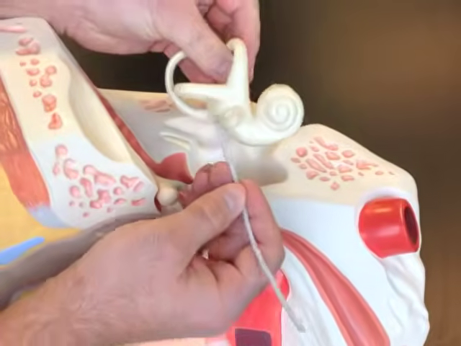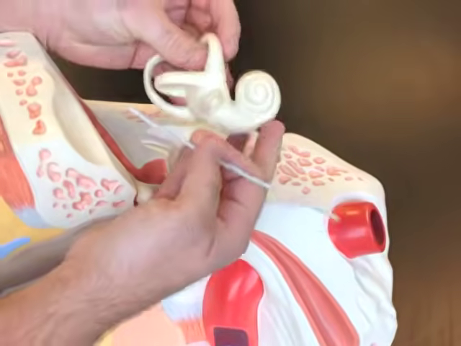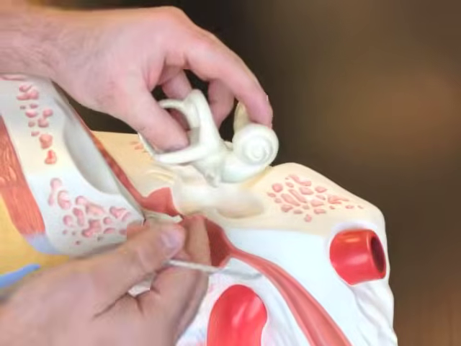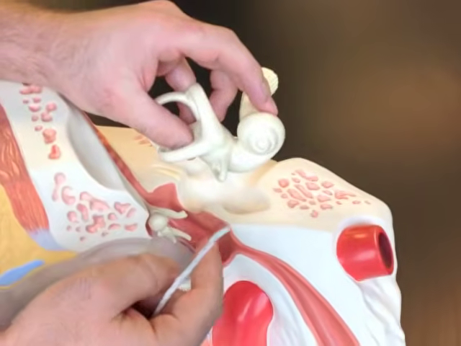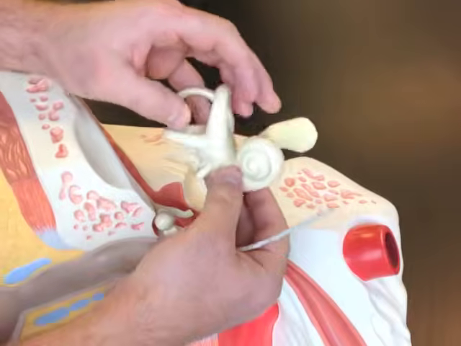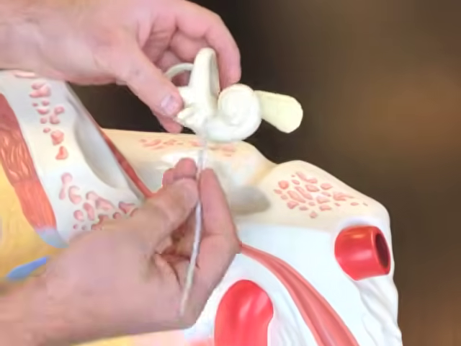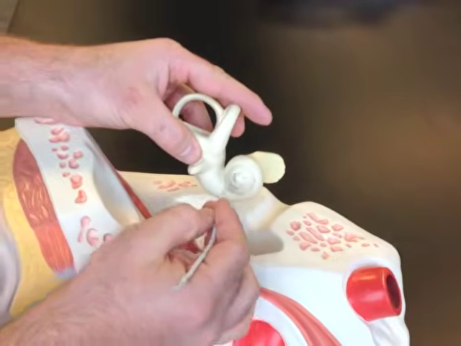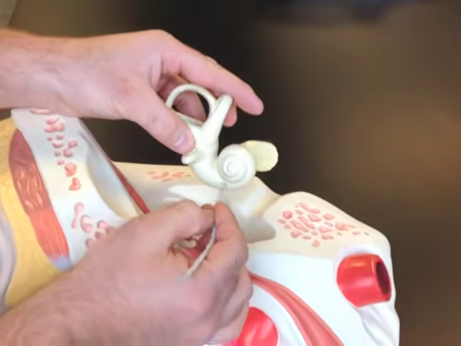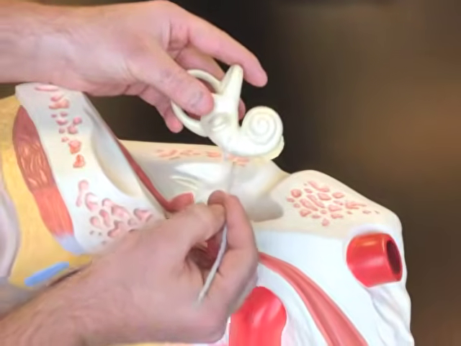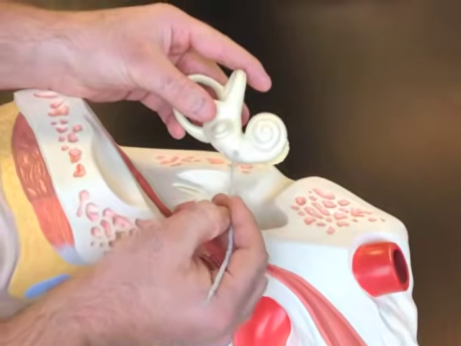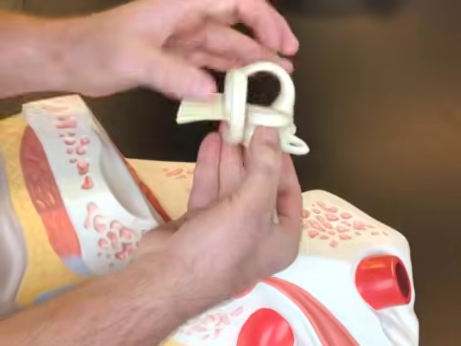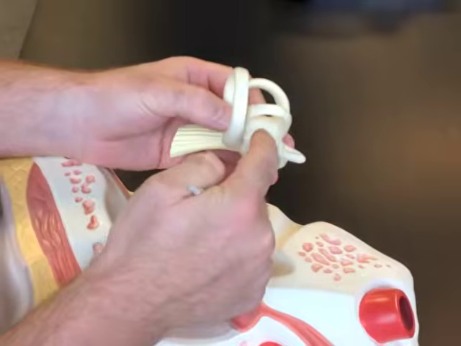So right here where that stapes bone is attaching to the rest of this structure, we would call that the oval window. And then the vibrational energy is translated into pressure waves in the cochlear duct. So this snail shell shape here is the cochlear duct. Down here is the saccule. And up here, in between these semicircular ducts, is the utricle.